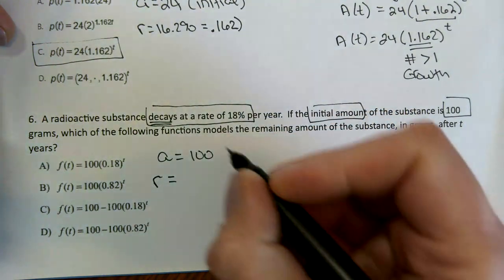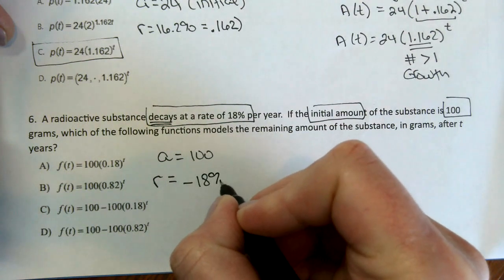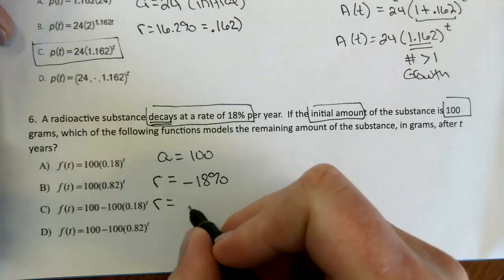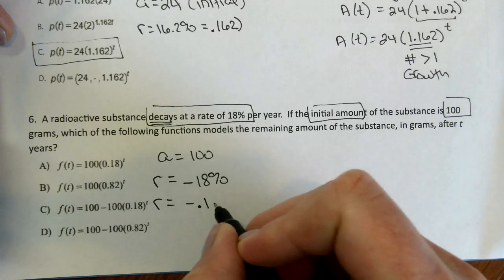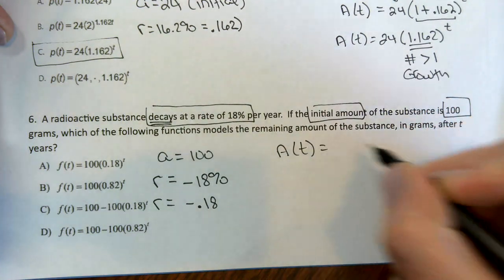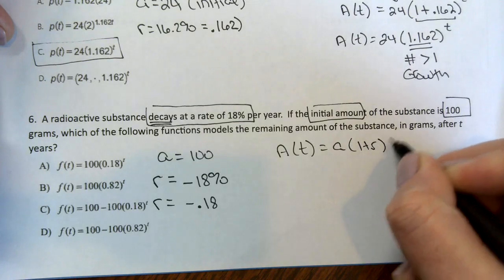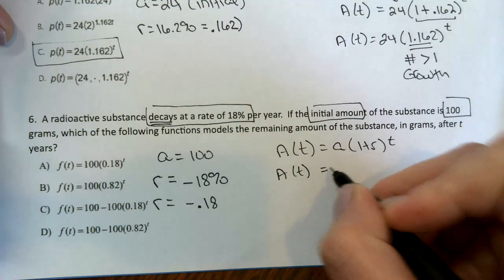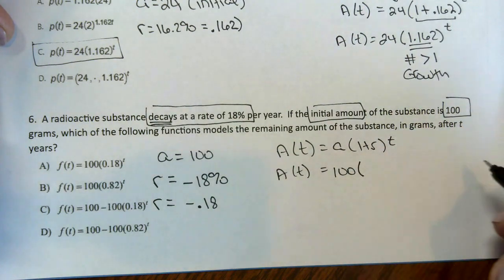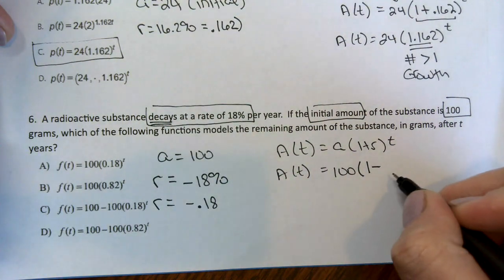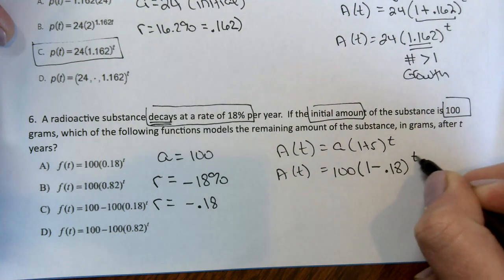My rate is decaying, so that means that it is going down 18% a year. So I'm going to write that as negative 18%. And then when I move my decimal, I'm going to use negative 0.18. I'm starting with my general formula here. And now I'm just going to go substituting. I know A is 100. R is negative 18, so that's going to look like 1 minus 0.18 to the t-value.